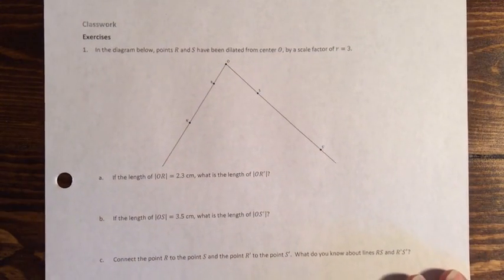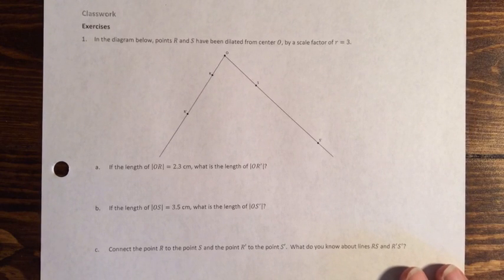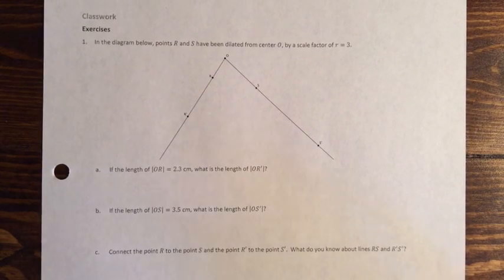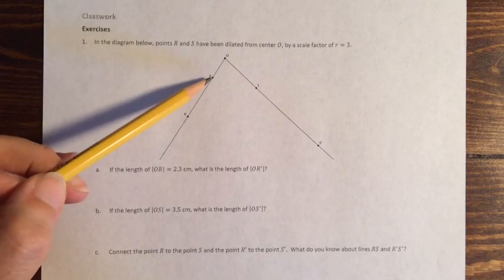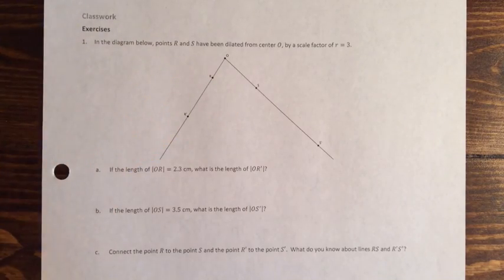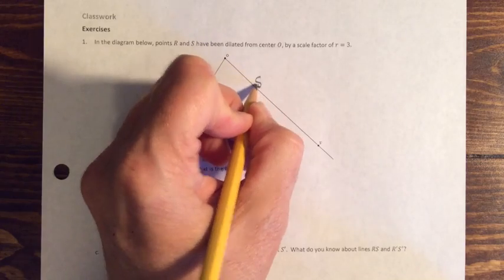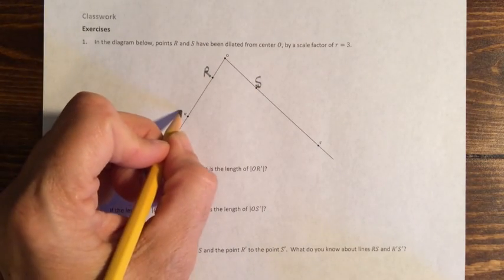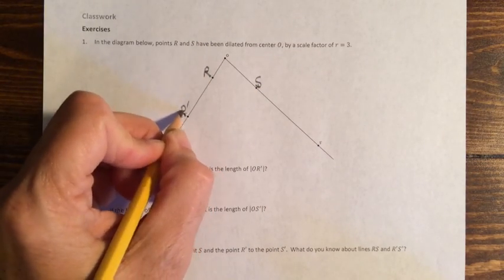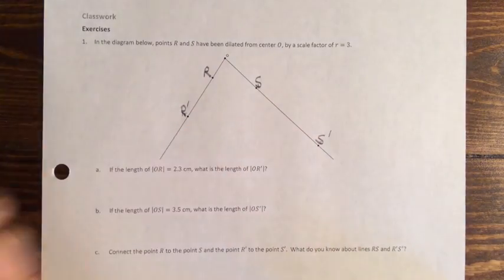Okay, let's work on this exercise that is in your notes now. So in classwork for lesson 4, you have exercise 1, and it has parts A through E. And we're going to use this diagram for it. So here's point R, here's point S, and here's point R prime, and there's S prime.